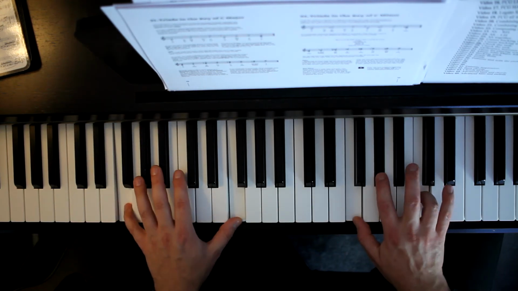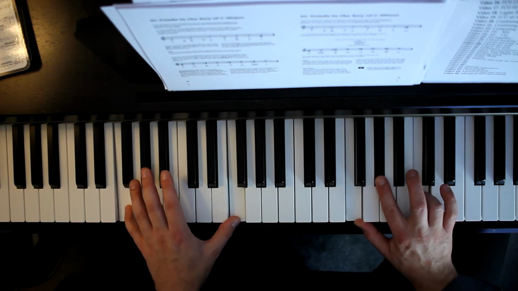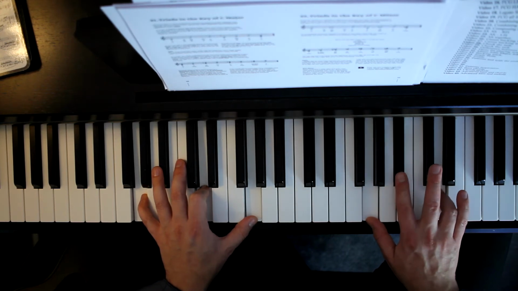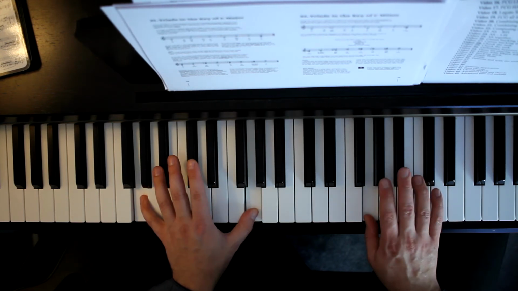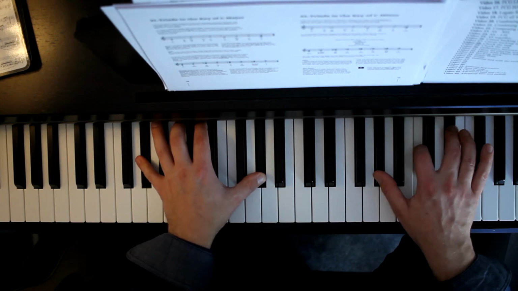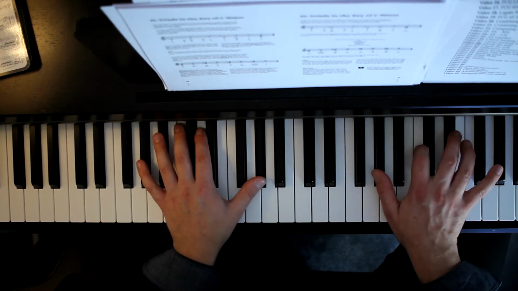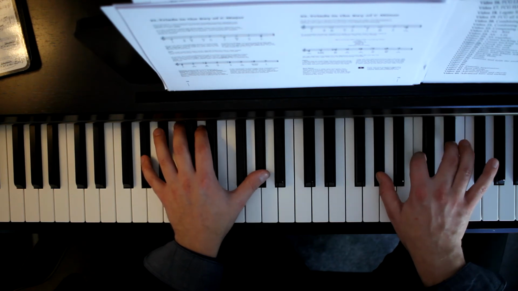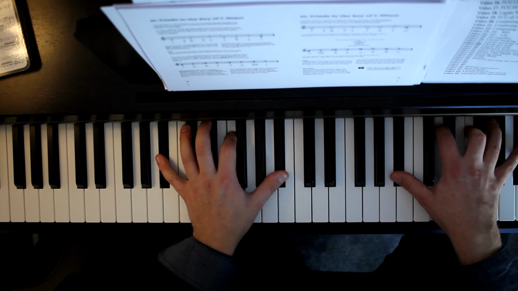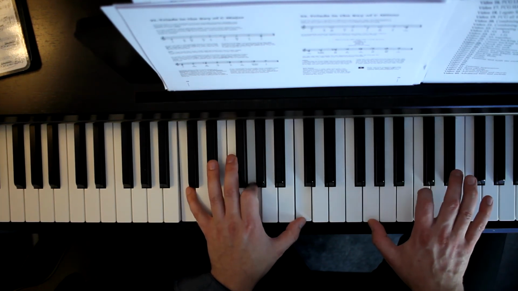Then we have F minor because we have the lower sixth, so F minor. Then we have G minor because of the lower seventh note. Then on the sixth we have A flat, and we have E flat as a key signature, so that's A flat major. Then we have B flat major, and then we have the first, minor.